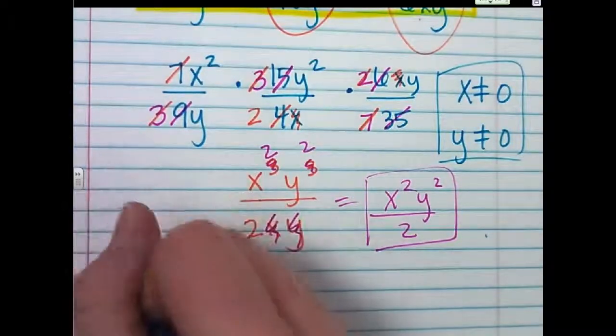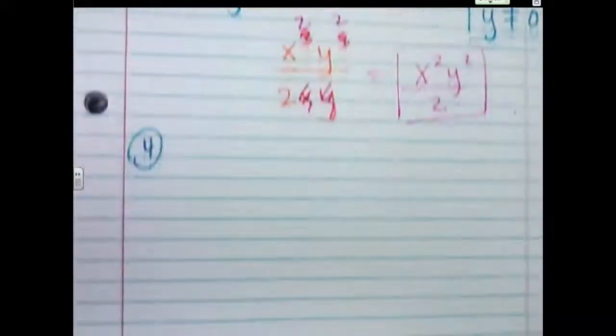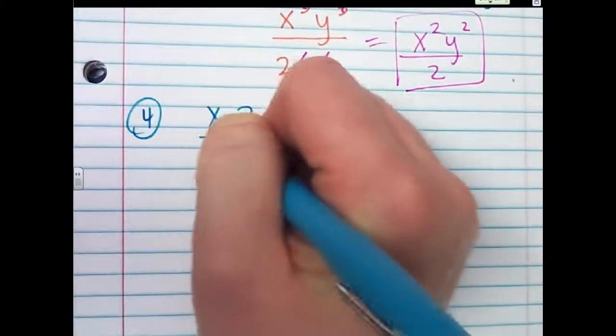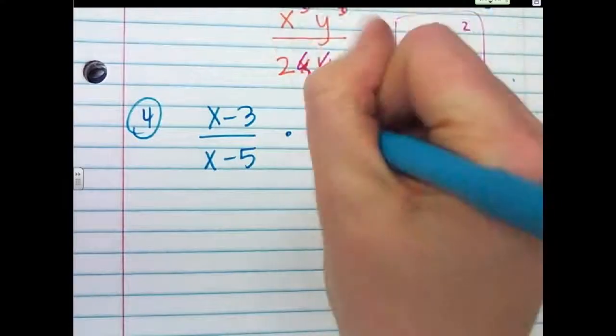Okay, number 4. So let's do some regular factoring ones now. These are a little bit simpler, if you can factor. Then that's what we need to work on.